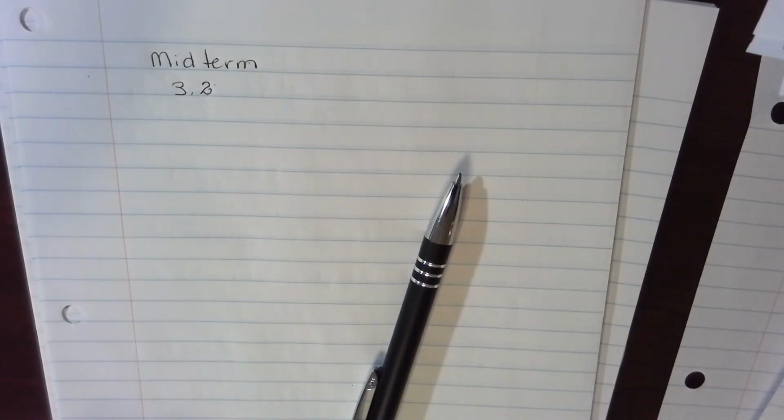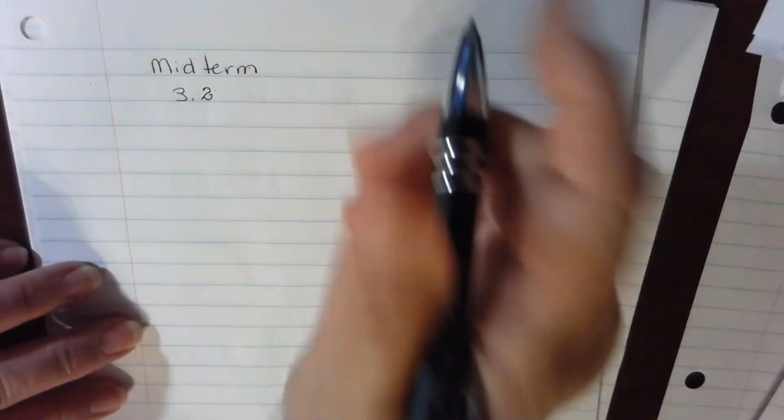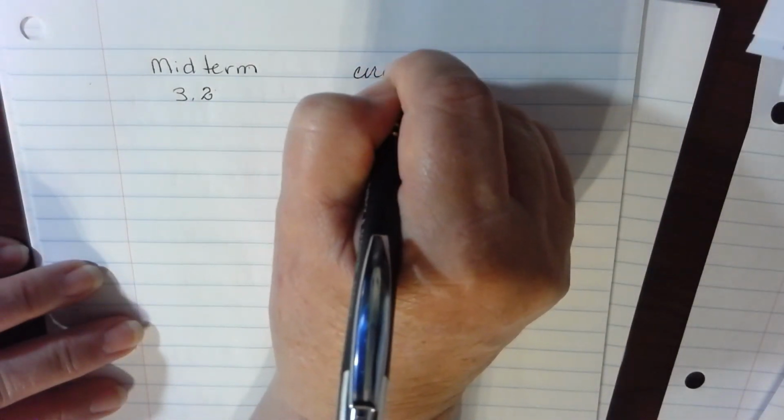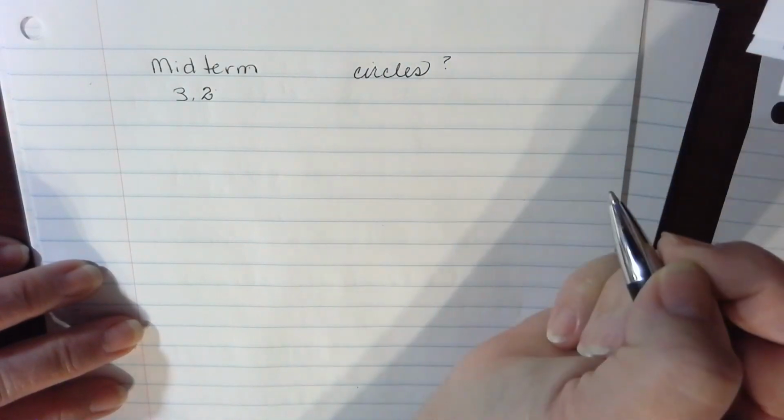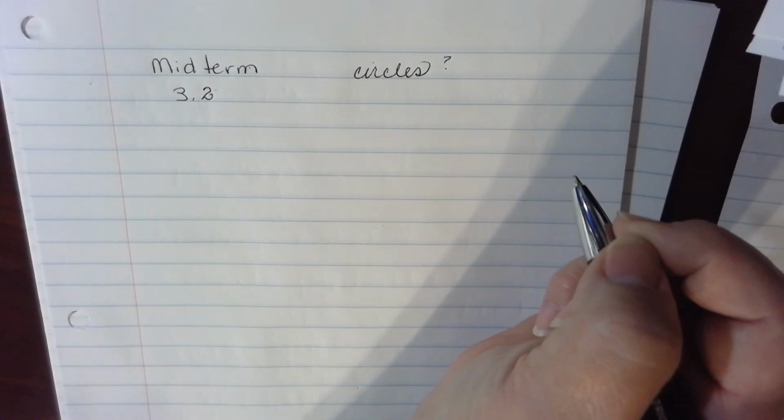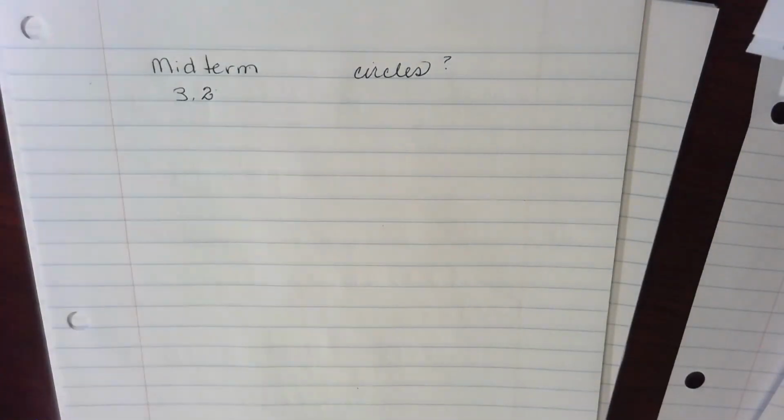Something I noticed that wasn't on the chapter 2 quiz, I'm just curious if it'll be on the midterm. I didn't see anything from the last section of chapter 2 on circles. So is that going to be on the midterm? That's a good question. I don't remember. I actually didn't have any trouble with that section, I was just curious. I should have a question on there, but I can't remember.